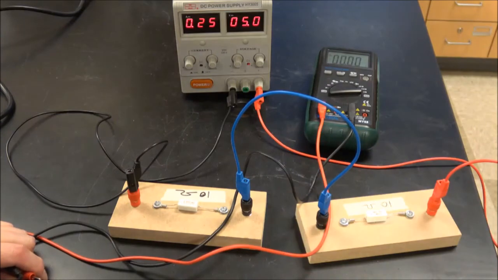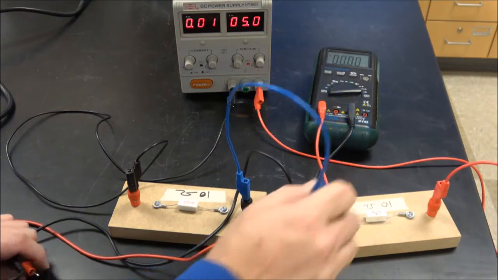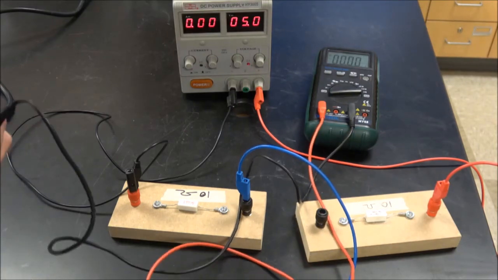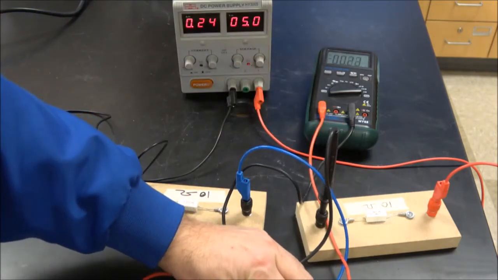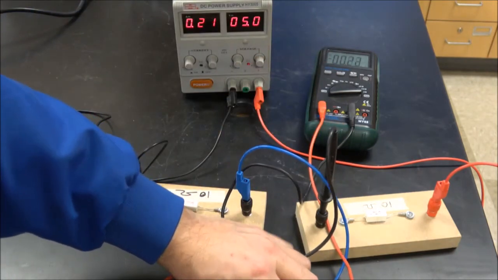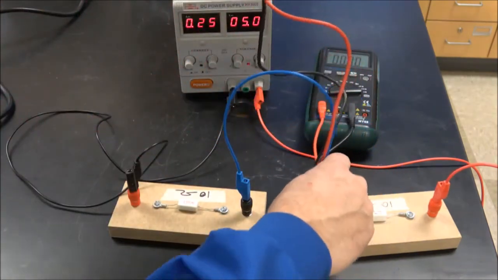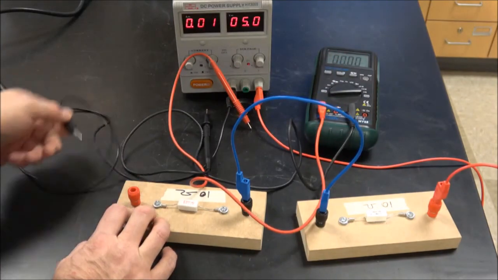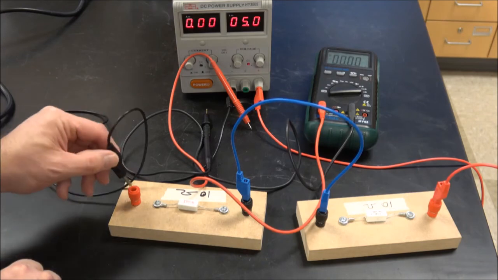In the diagram, current 2 is shown in the middle, so we can disconnect this and measure here to here. There's current 2. And then for current 1, we can disconnect right here and measure from there to there with the meter. All right? So that's your currents.